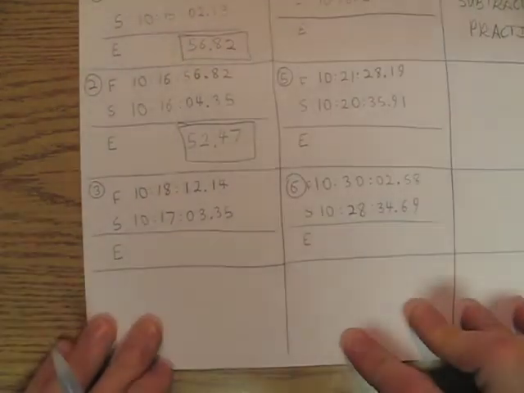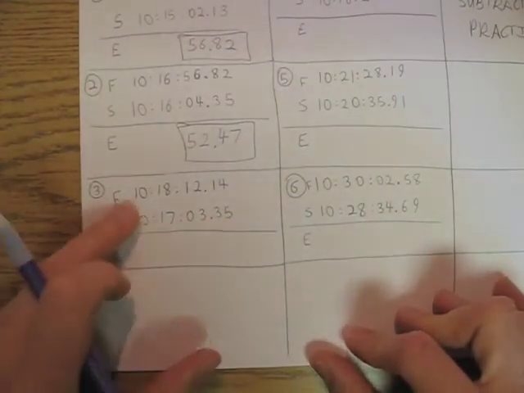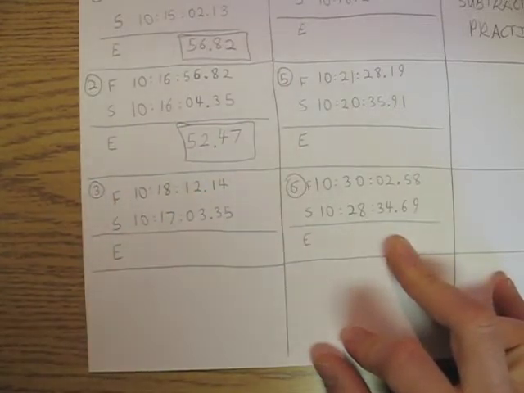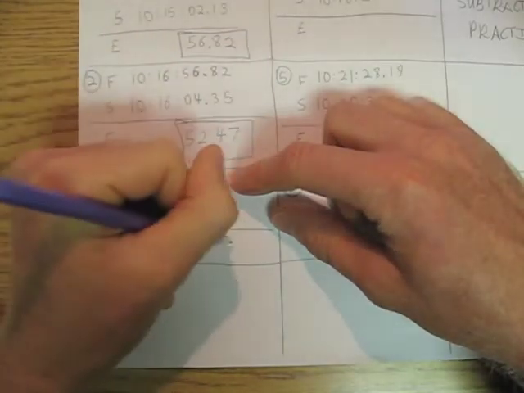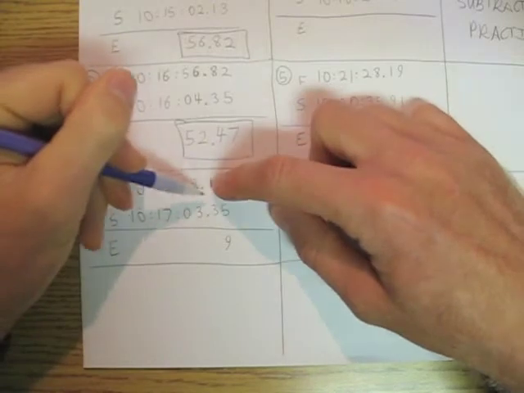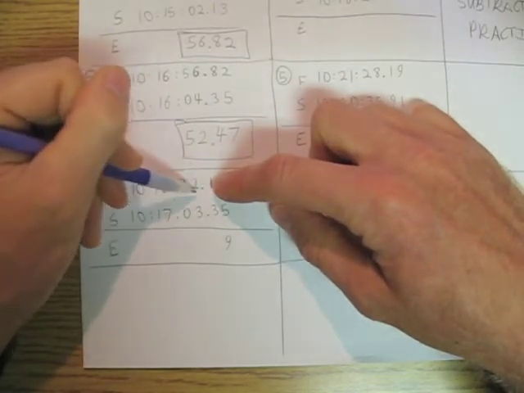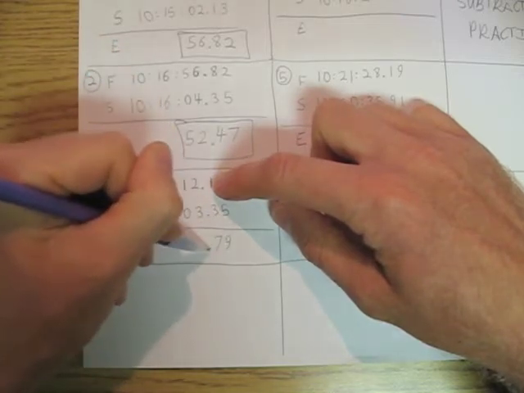Problem 3. Start time 10:17, 03.35. Finish time 10:18, 12.14. Take a break. Do you have it? Okay, I'm going to work through it. 14 minus 5 is going to be 9. Now that leaves a 0, so I pull a 10 over, so I have 10 minus 3 is 7.